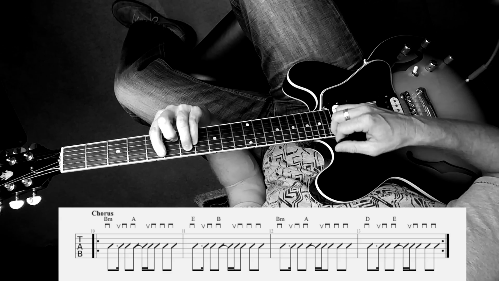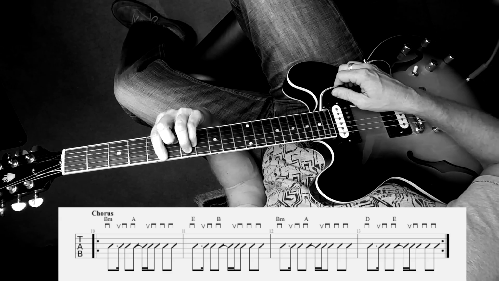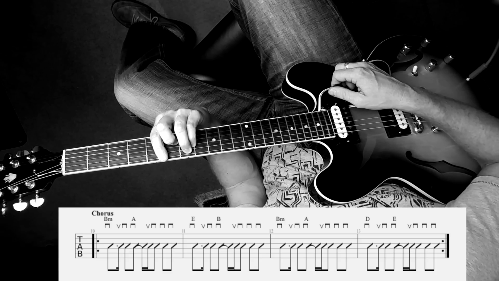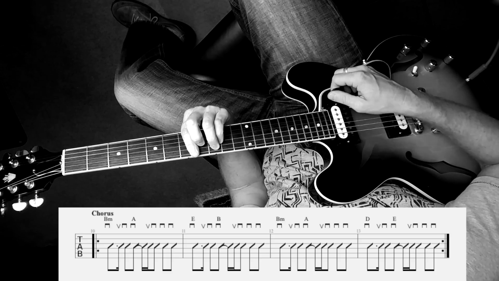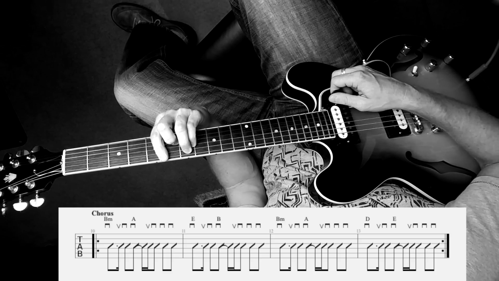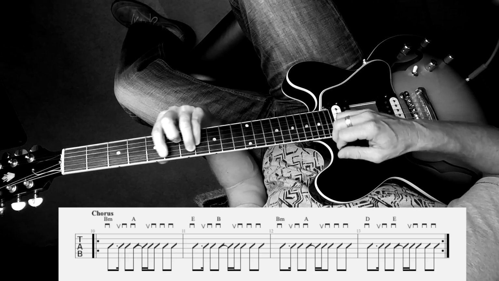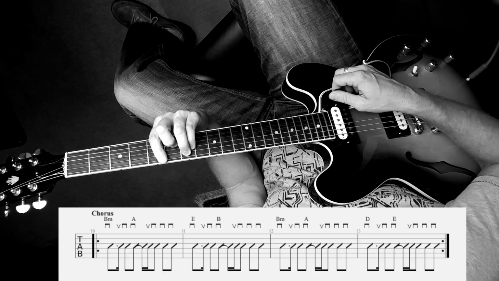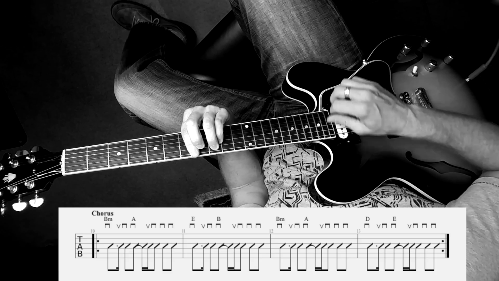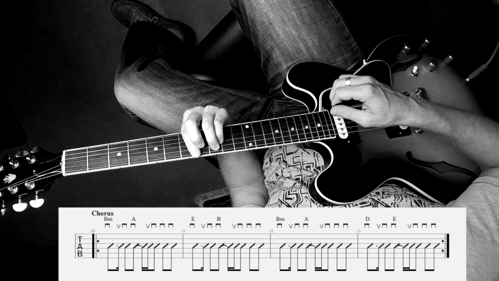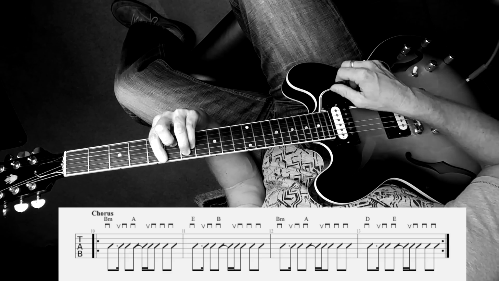Down, up, down, down. 4, and I like to create loops. And 4. Even if I make mistakes, I kind of keep going. I think to myself, I'll get it the next time around. Down, up, down, down.